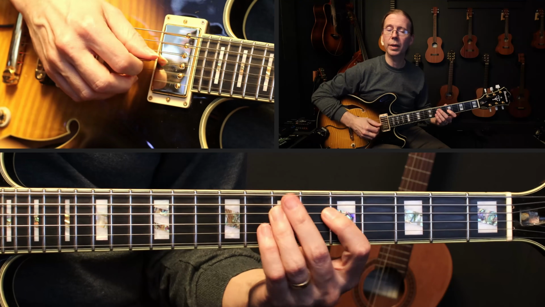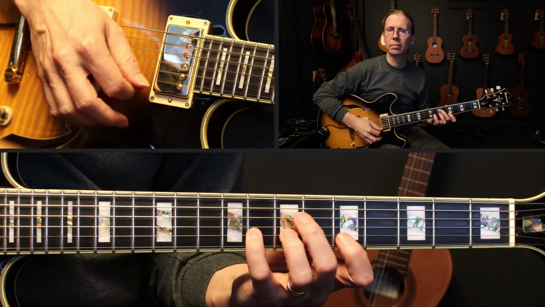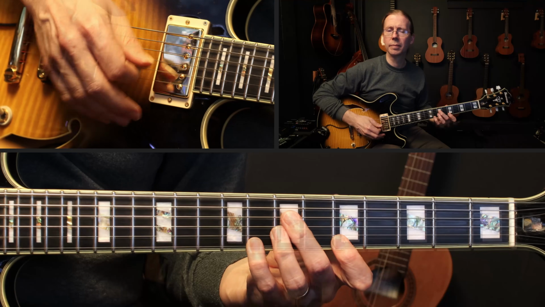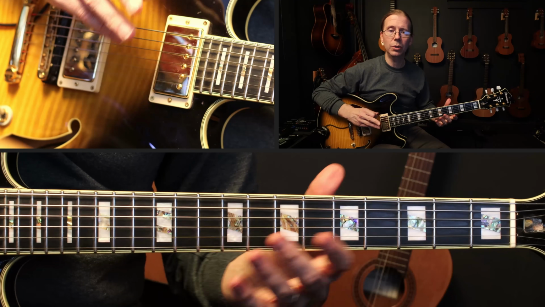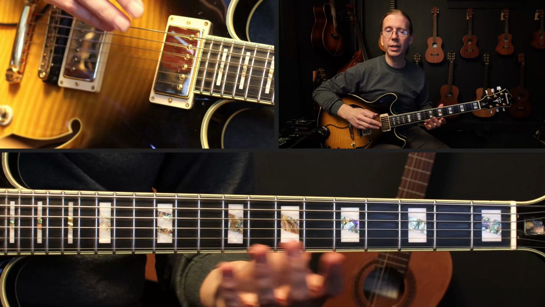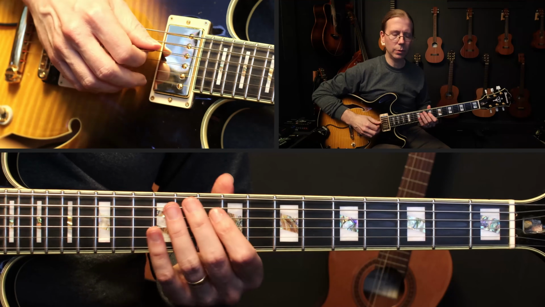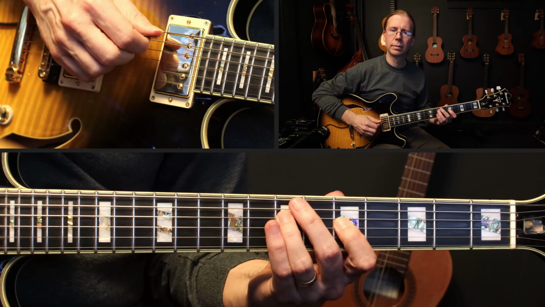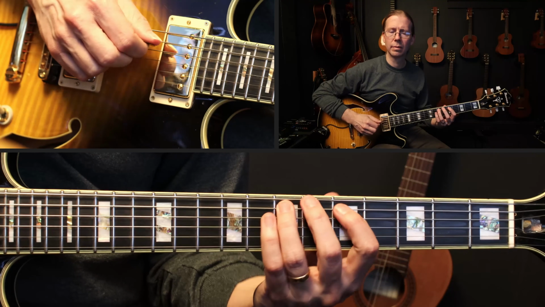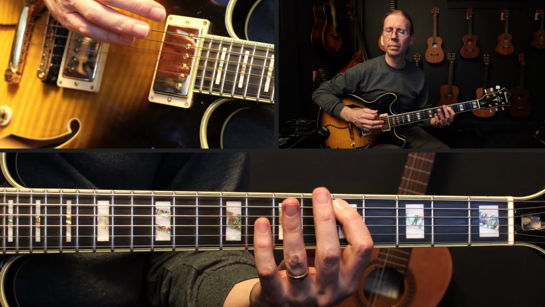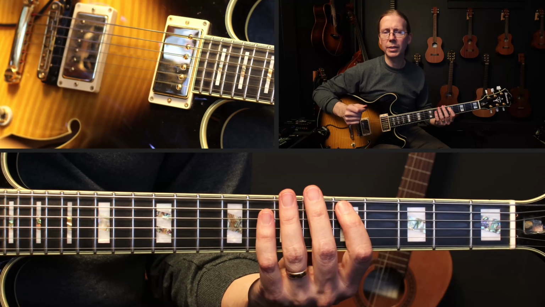Okay, and we can keep going. As you're improvising, you can introduce some voice leading while still maintaining a lot of that pentatonic type language. Something like that, for example.